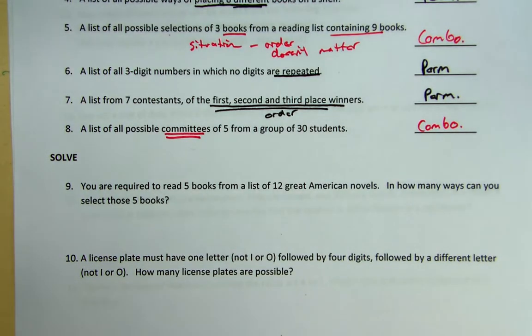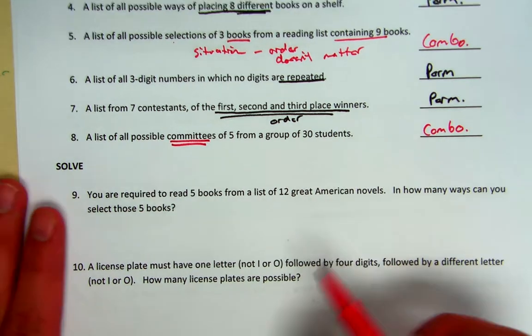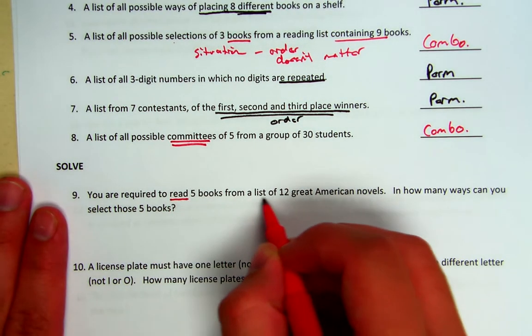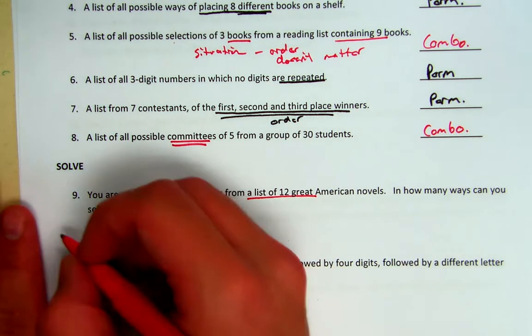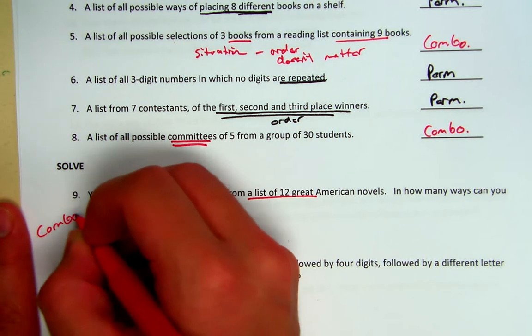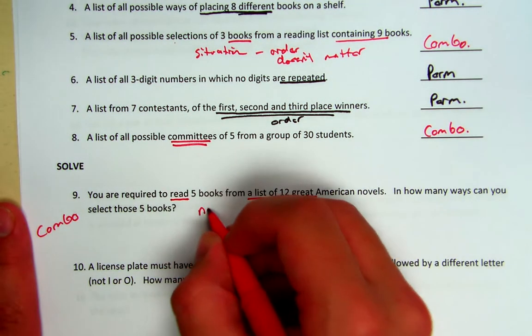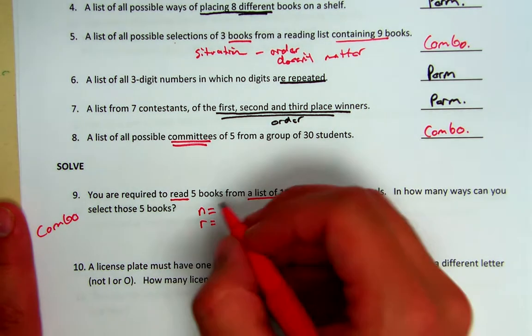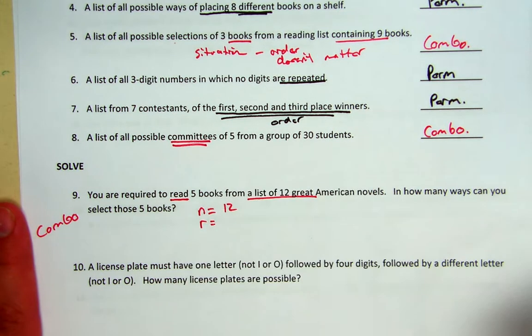You're required to read 5 books from a list of 12. How many ways can you select those books? Well, we just talked about that above. Reading 5 books from a list of 12, order doesn't matter. That's our combo. So how many total? N, R, I need that. Total, 12. I'm reading 5.